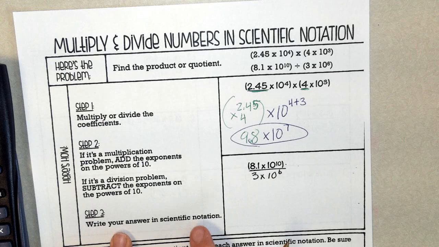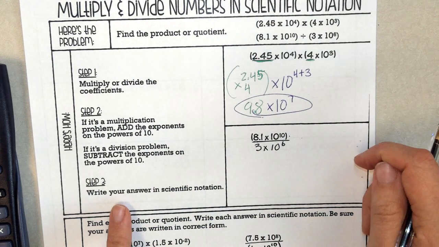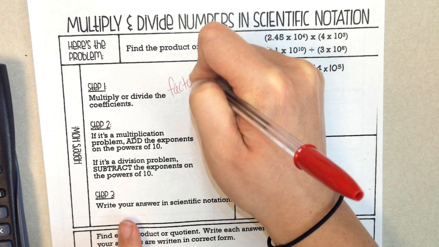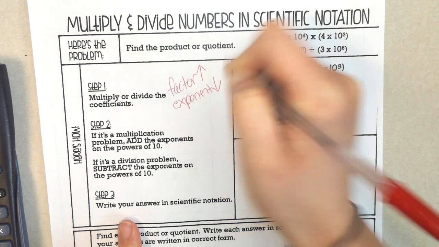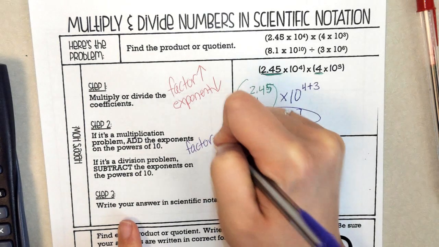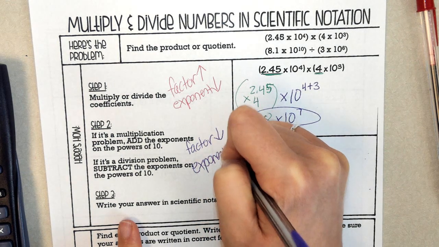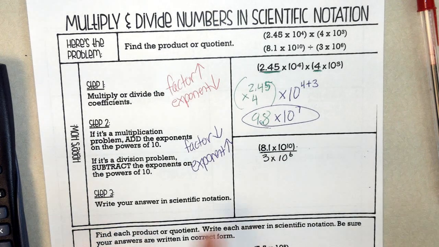But you do have to check at the end. If it is not written in scientific notation, you need to change things. And again, that's if the factor goes up, the exponent goes down, but at the same time as the factor goes down, the exponent goes up. They're always going in opposite direction when you're rewriting them.